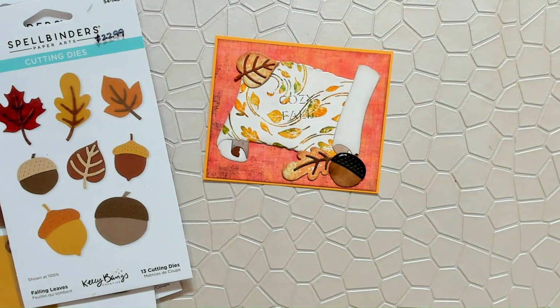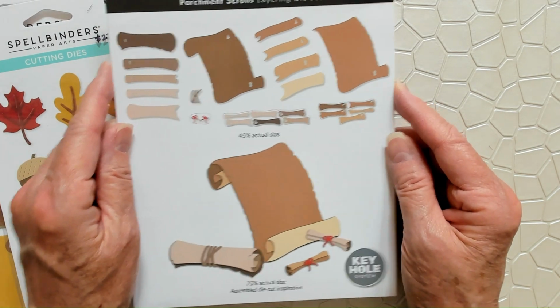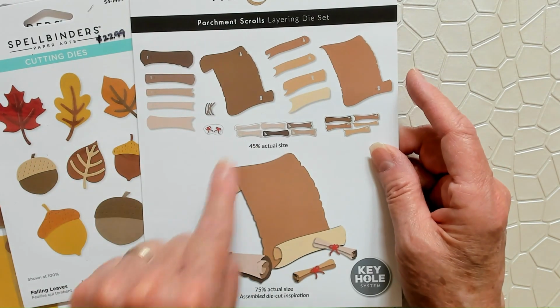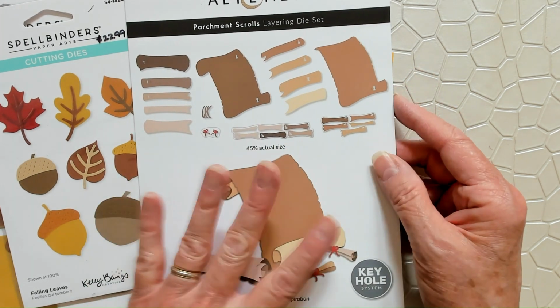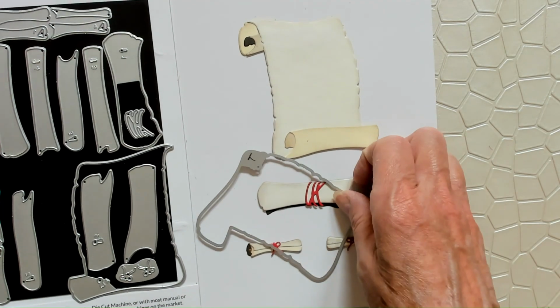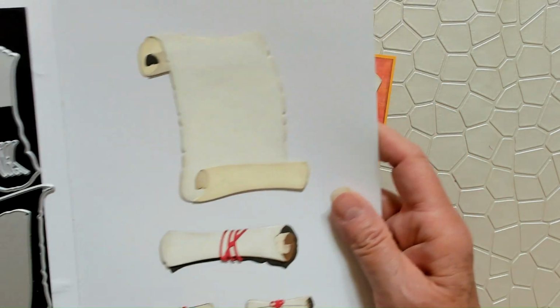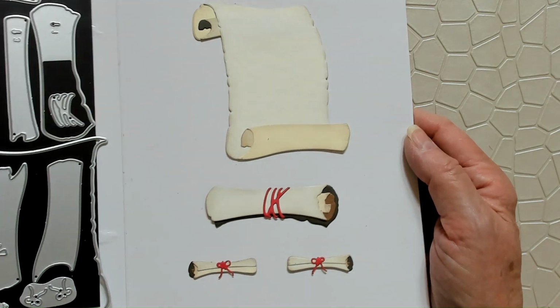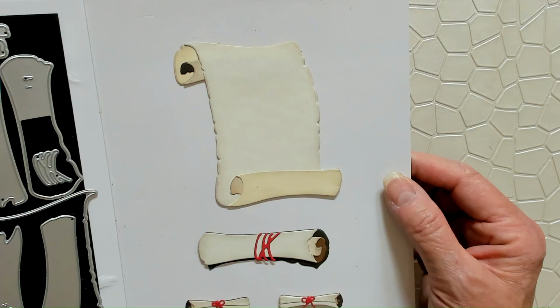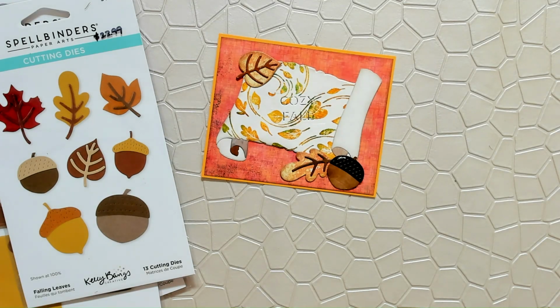My scroll is from Altenew, and I bought this one to use for Halloween. So we will definitely see it again, but I thought it worked good for this. This is called Parchment Scrolls. I have the big scroll and then the smaller ones tied up together. So what I did on this, just so when I use it, it's easier for me to line everything up, is I actually made each one of the pieces and then just attached it to the inside of the die set. So this is what I used for today's card. But we'll definitely see that again because I bought that for something in particular for Halloween.